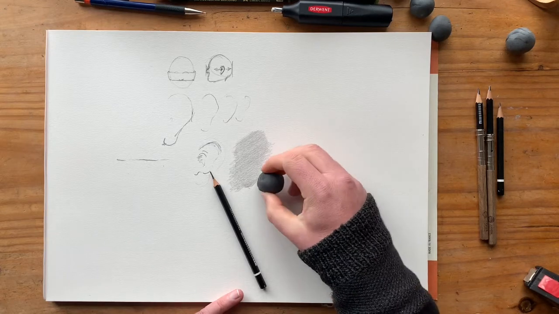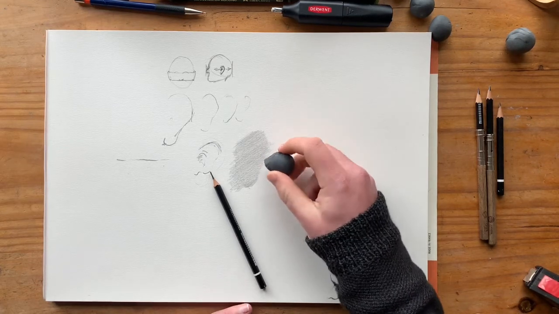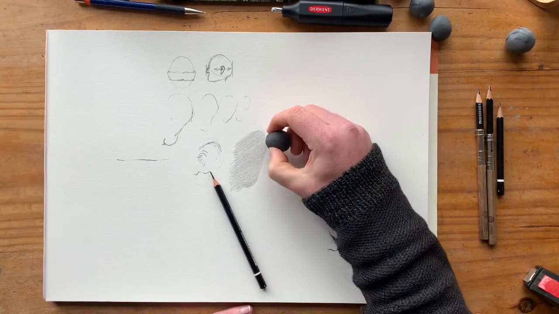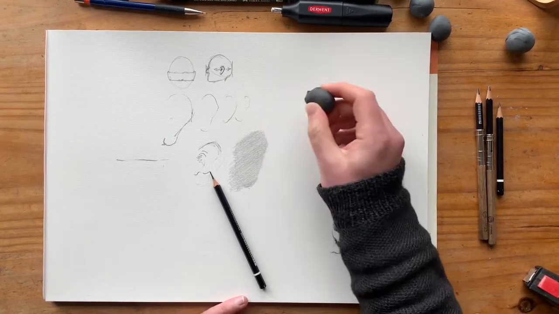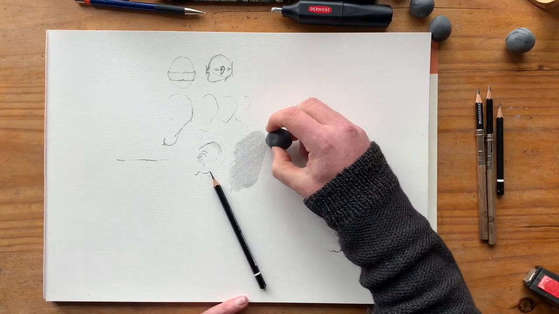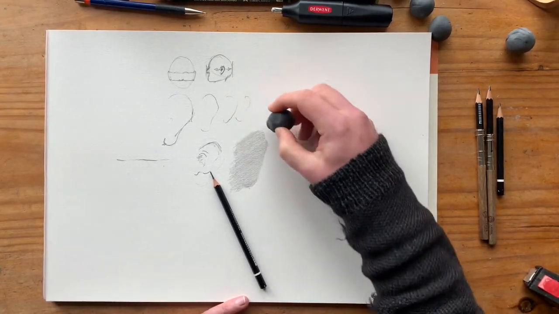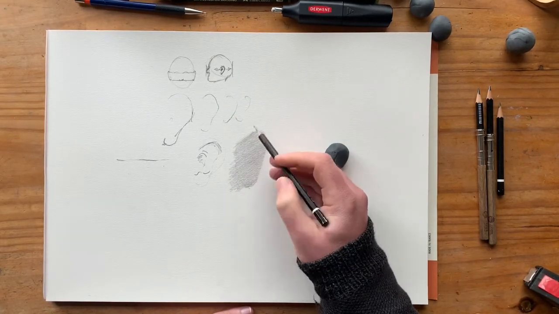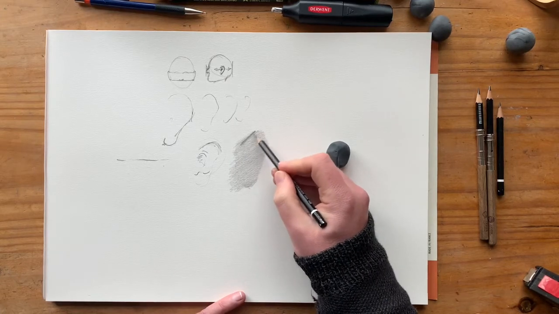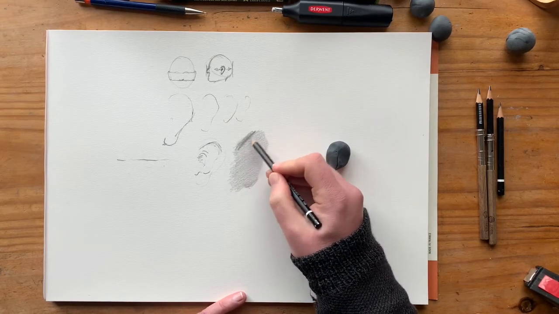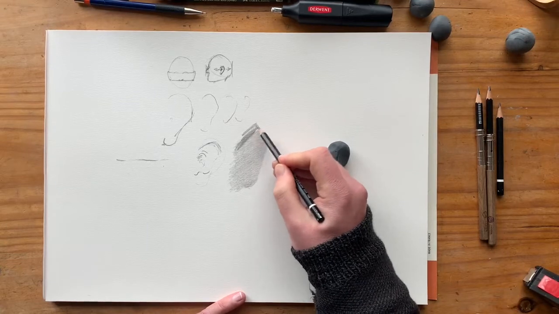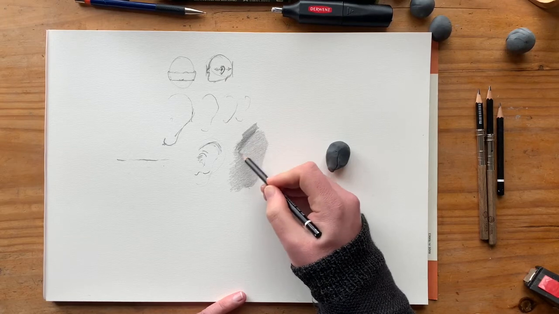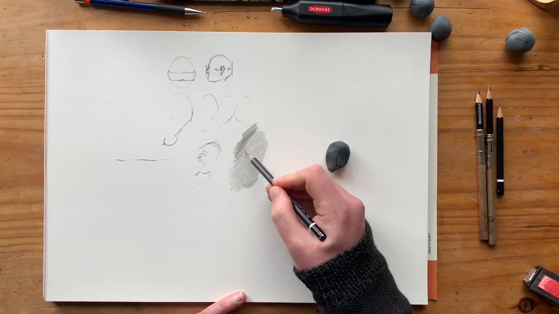I'm looking at how my ear goes in there, and I have these little pixie knobs up there, and then my ear goes in and around there. Here you've got the dark of my hair, which creates a contrast in this light that I'm looking at.